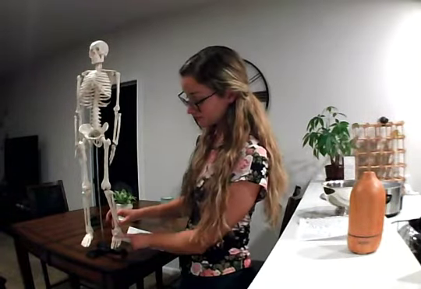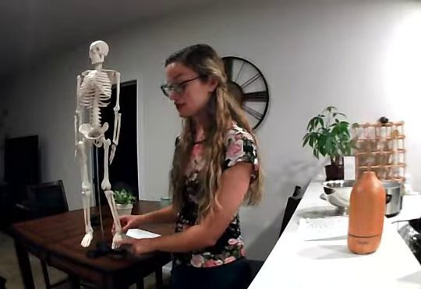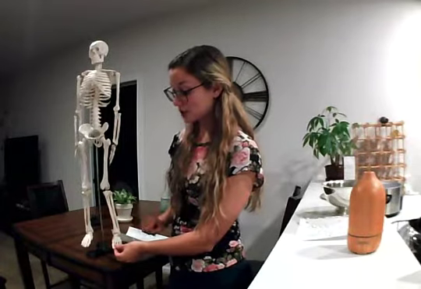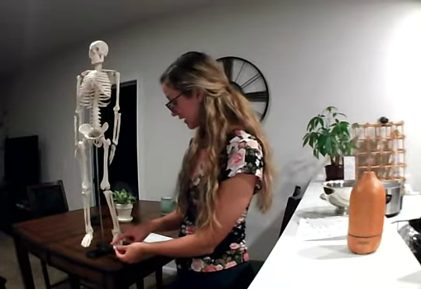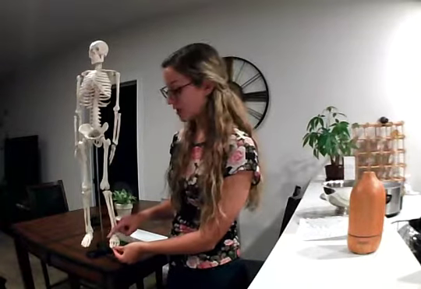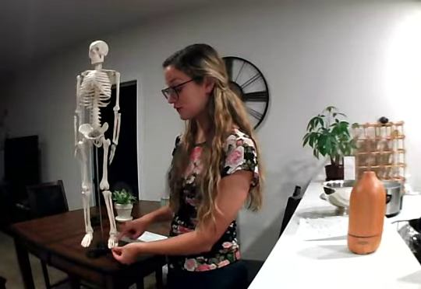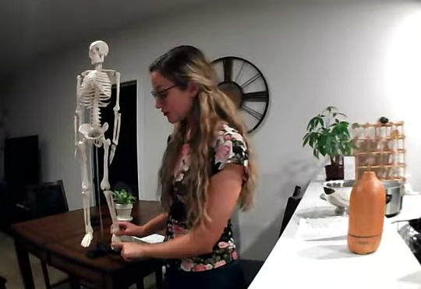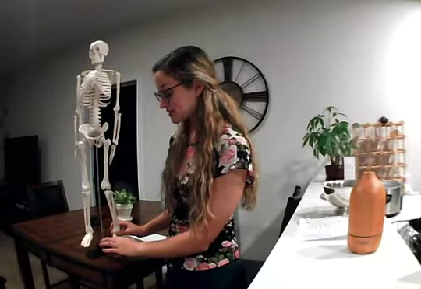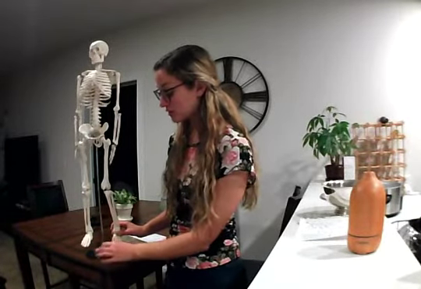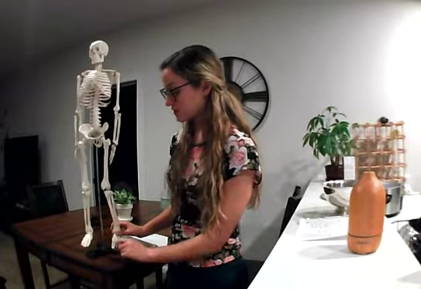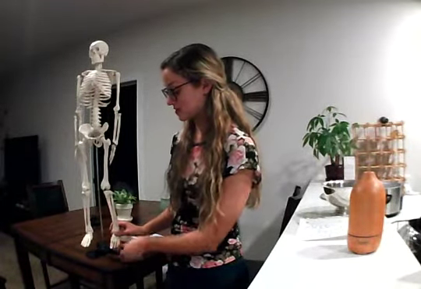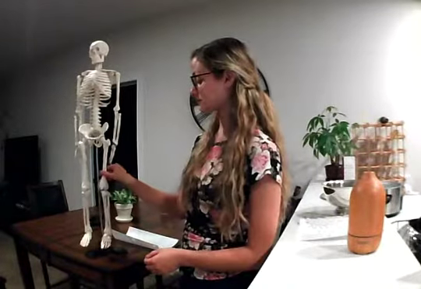Our foot bones, very similar to the hand bones, are called metatarsals. Again, they're named by Roman numeral 1 through 5, starting at the hallux, which is our great toe. So metatarsal 1, 2, 3, 4, and 5. Then our toe bones are called our phalanges. The great toe has only two phalanges, proximal and distal. Then our other four toes have proximal, middle, and distal, just like our fingers. And that's all the sections of the bone. So we just went through them all.